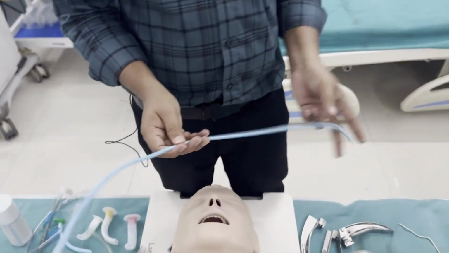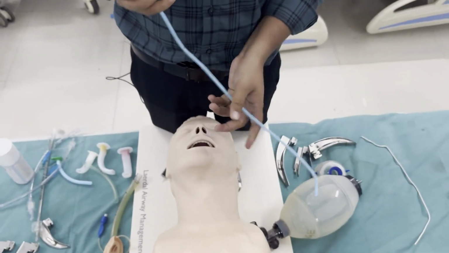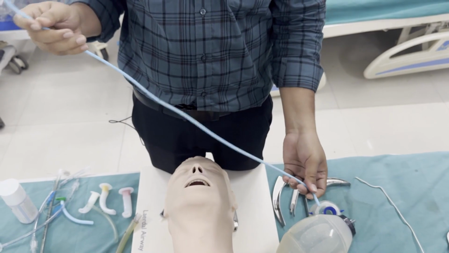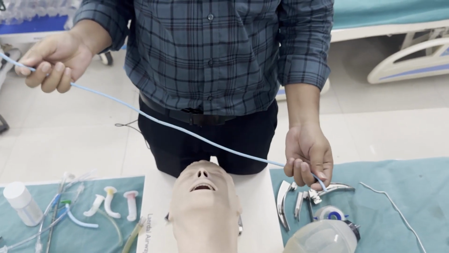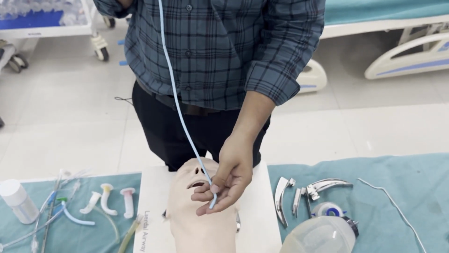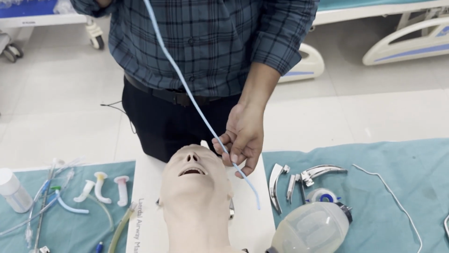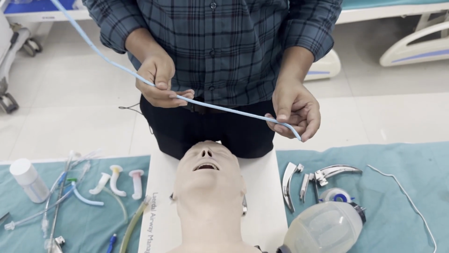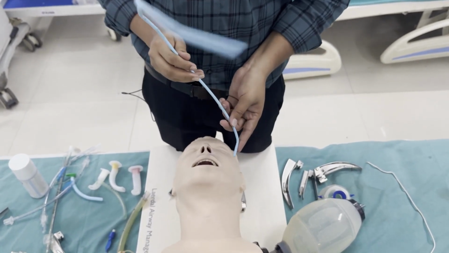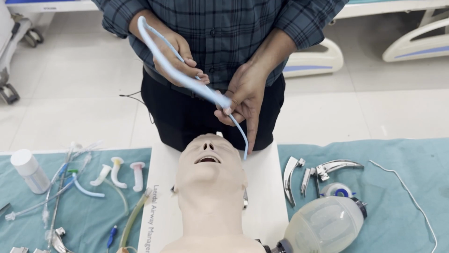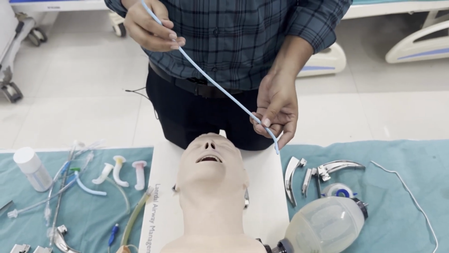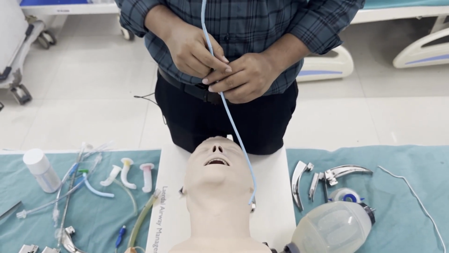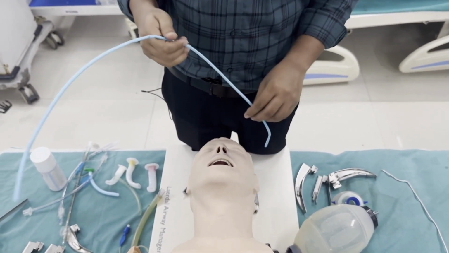This is the bougie. It's made up of cortex. It has a 60 centimeter length and 5 millimeter diameter. The anterior tip should be curved. This is smaller than an ET tube, so it is easier to intubate between the vocal cords than the ET tube. Once the bougie is inserted, we have to thread the tube onto the bougie. Then we have to remove the bougie. Then we have to fix the tube.